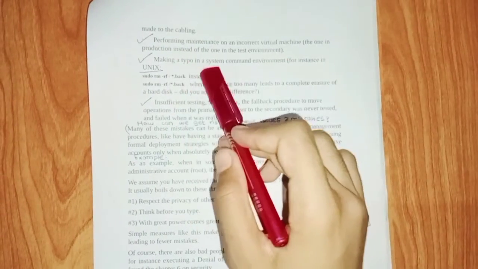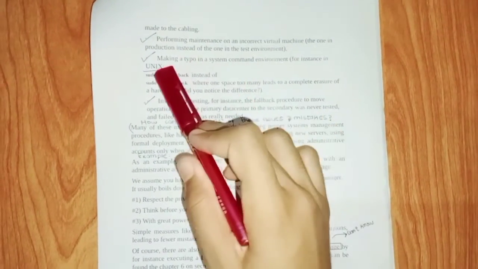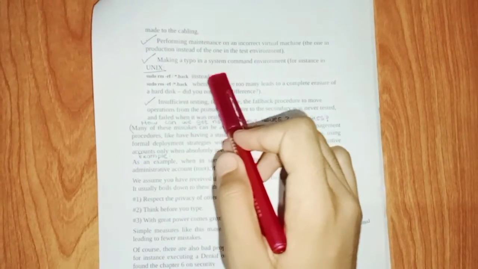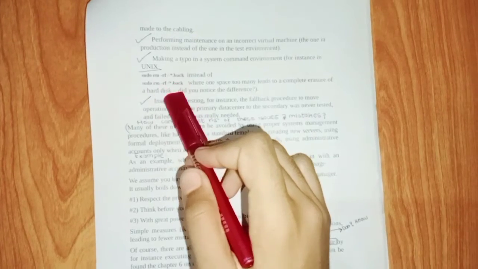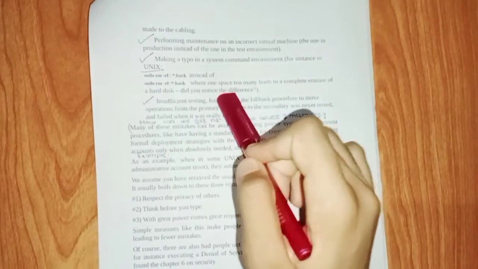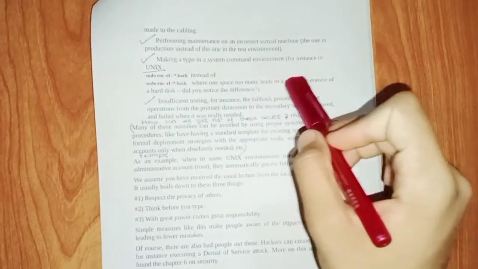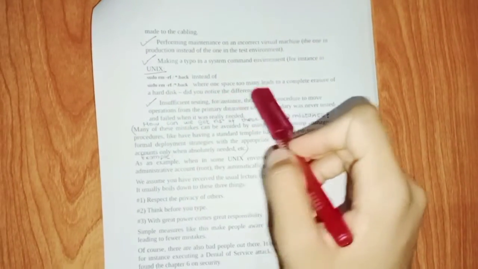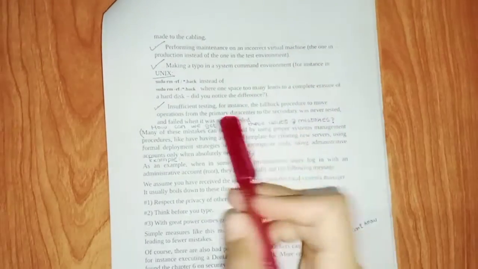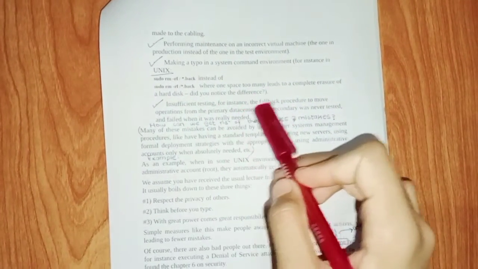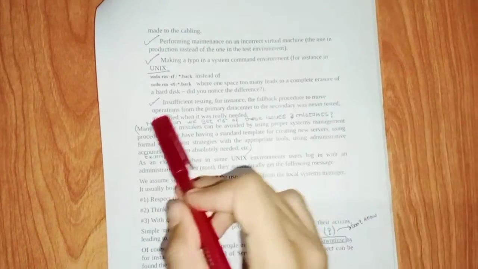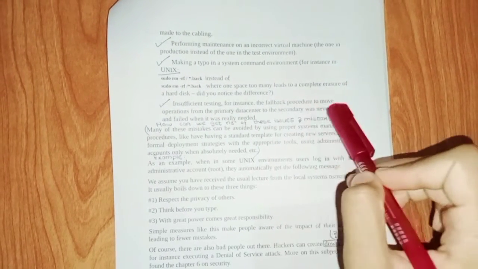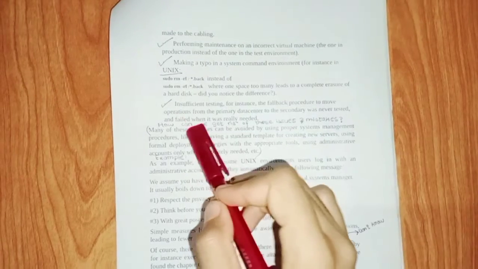Another is making a typo in a system command, for instance in Unix, sudo rm -rf followed by a path, instead of sudo rm -rf with the path and one space too many, which leads to the deletion of complete areas of the hard disk. Did you notice the difference between this and the previous one? An insufficient test is, for instance, when the fallback procedure to move operations from the primary data center to the secondary was never tested and failed when it was really needed.